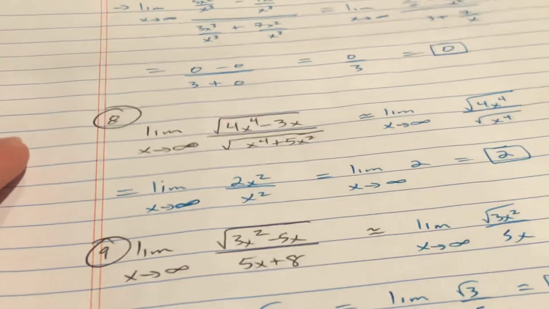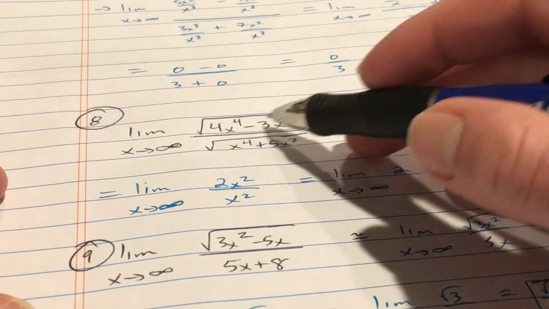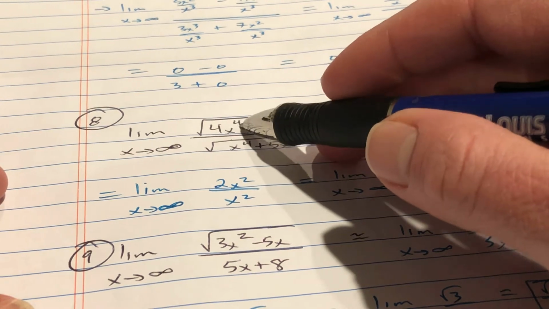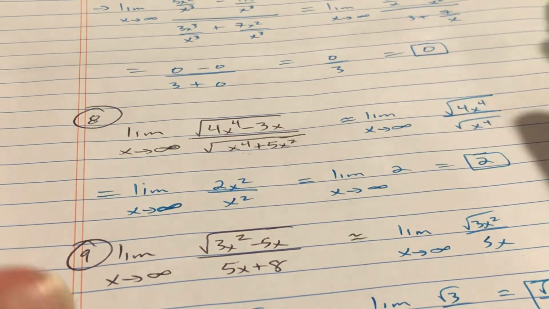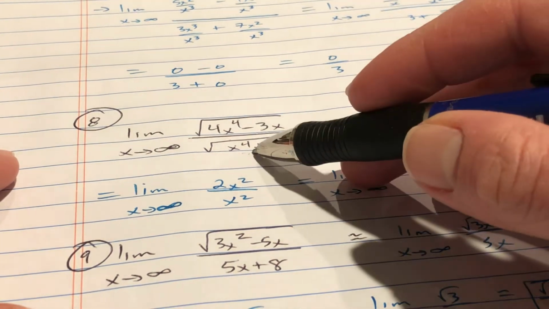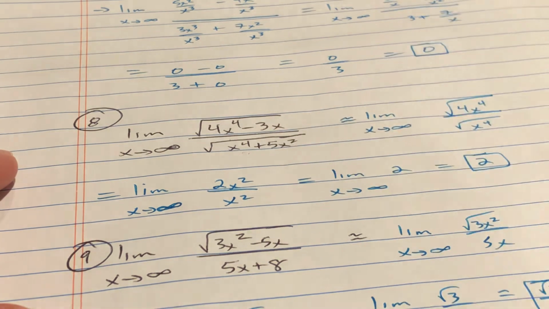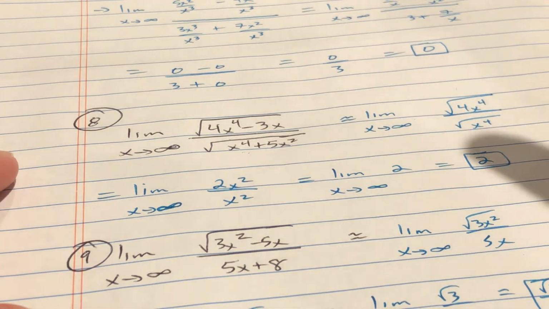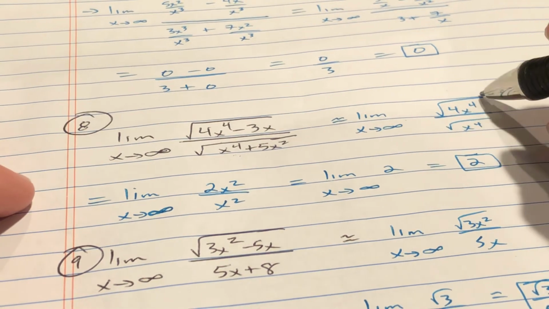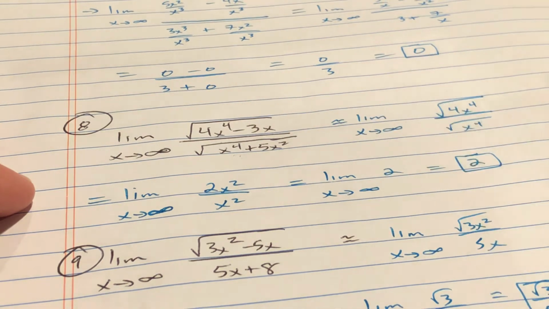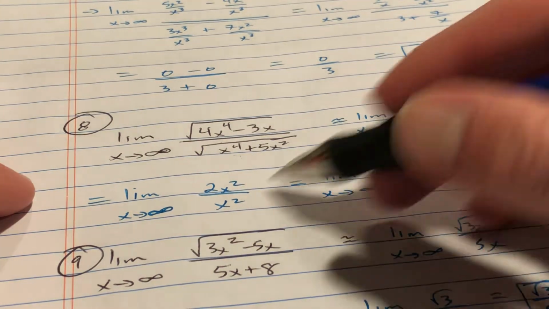All right, so let's take a look at this one. Folks, we really care about the highest power. So this one is essentially the square root of 4x to the fourth. That's the highest power, and that one carries the most weight. Some places might have you divide everything by x to the fourth, and we're going to arrive at the same answer, over the square root of x to the fourth. Again, this is now more important than that. The square root of 4x to the fourth is, in fact, 2x squared. The square root of x to the fourth is, in fact, x squared.